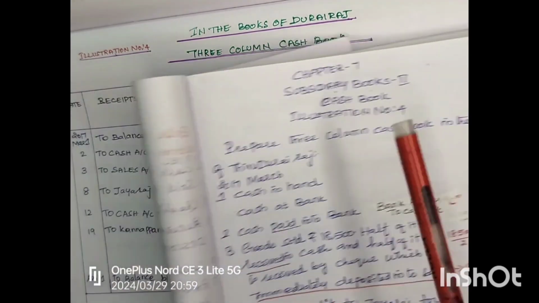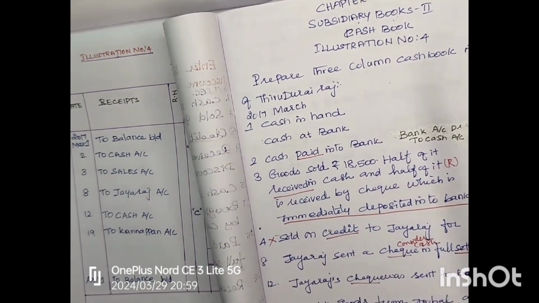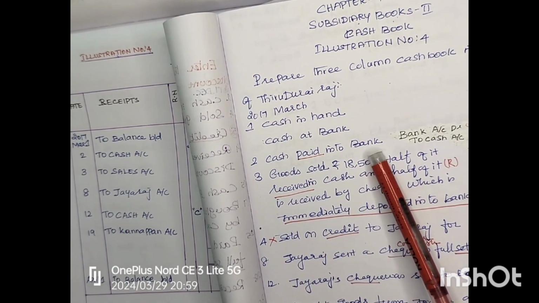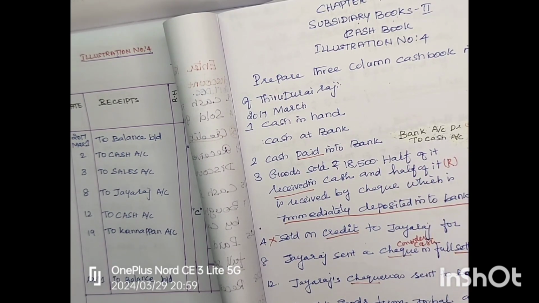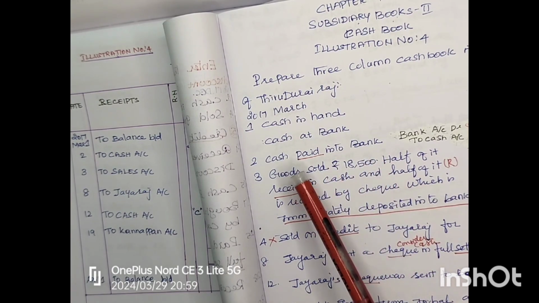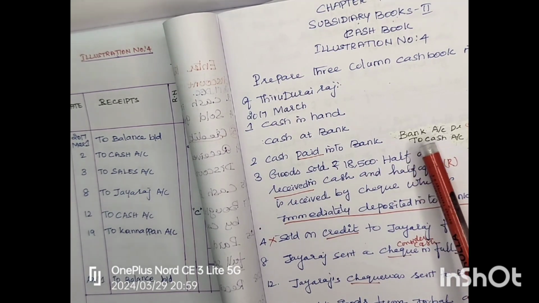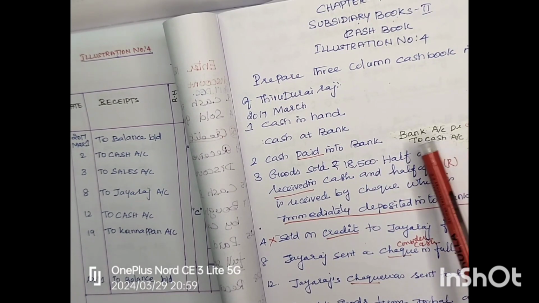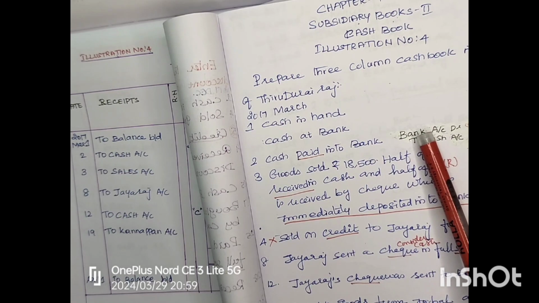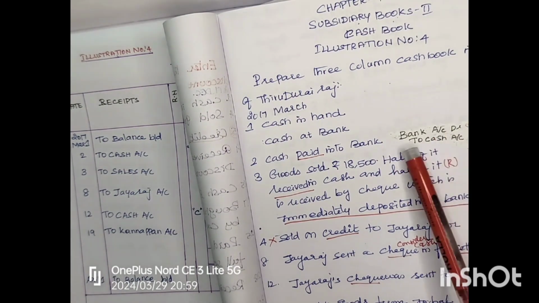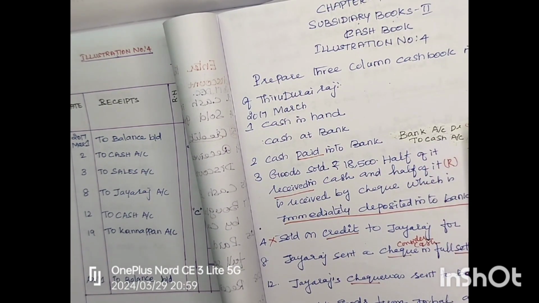Then let's see the next transaction. March 2, cash paid into bank 11,000 rupees. What is the journal entry? Cash paid means cash goes out from your hand, so the cash account decreases and we credit the cash account. The cash goes to the bank, so your bank account increases and we debit the bank account. The journal entry is: Bank account debit to cash account. This is the contra entry.